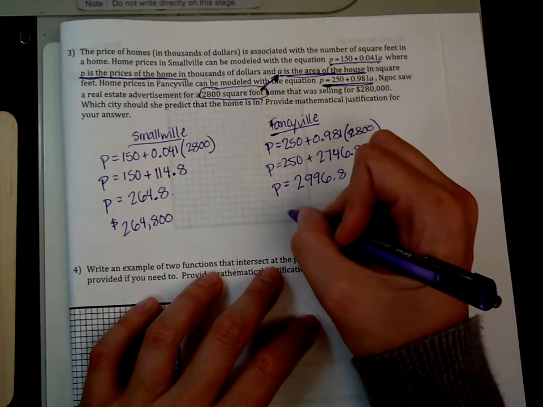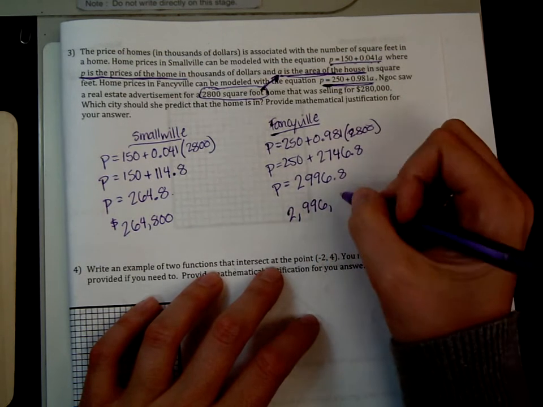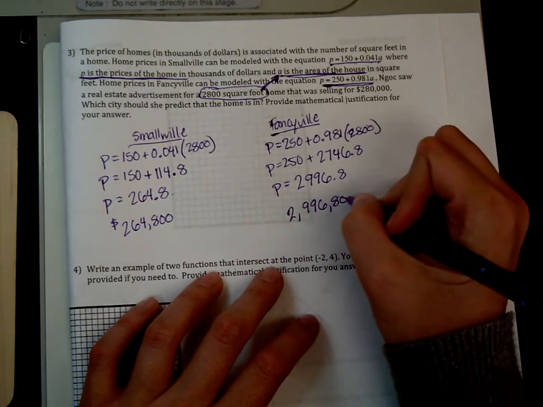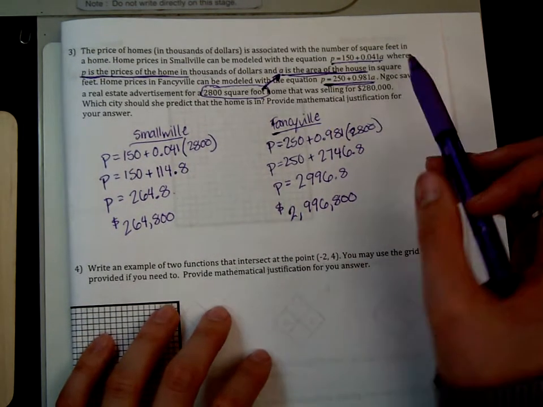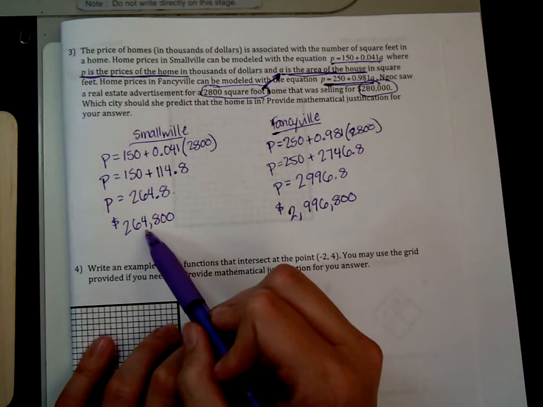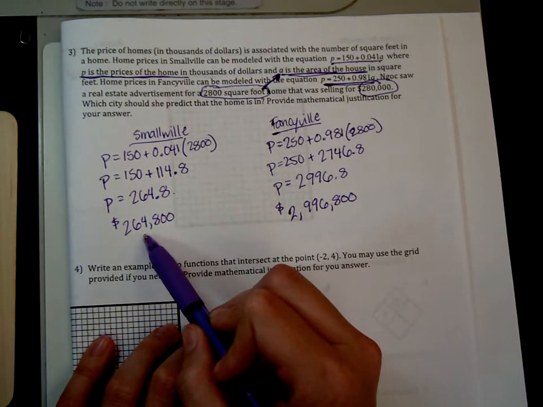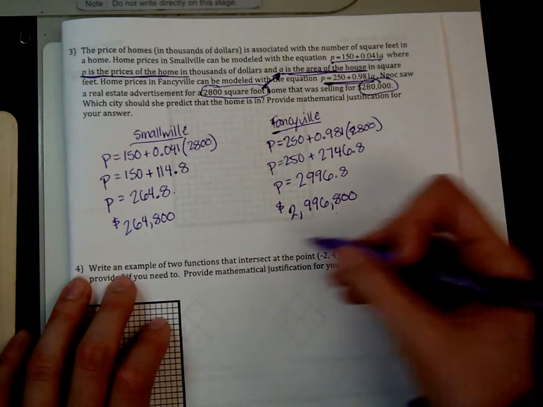So this would be $2,996,800. But the house is going for $280,000. That's way closer to this than here in Fancyville. So the house is probably in Smallville.